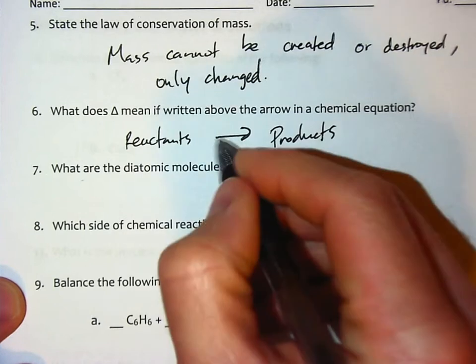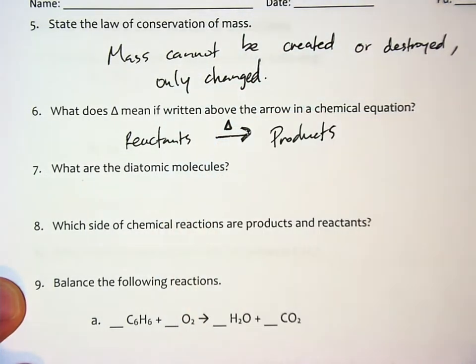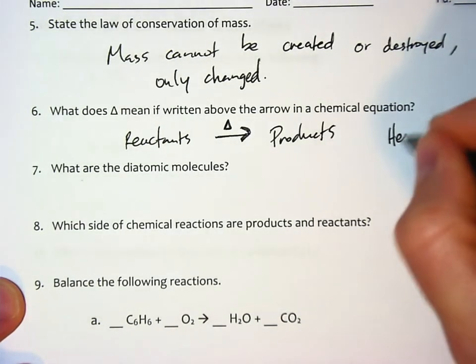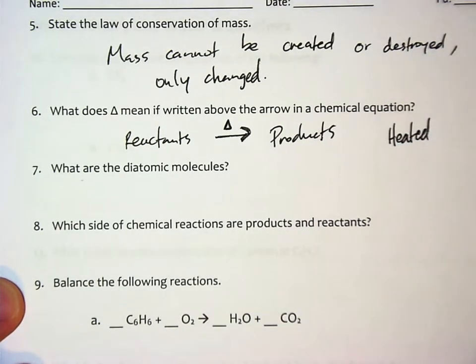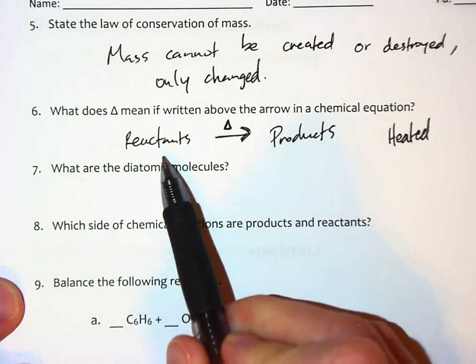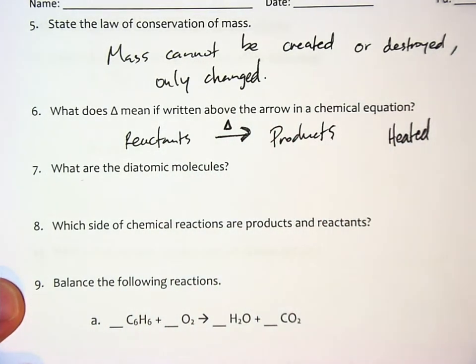Above this arrow here, if there's that triangle above the arrow, it means that we heated, or added heat to the equation to be able to get these reactants to react and produce those products.